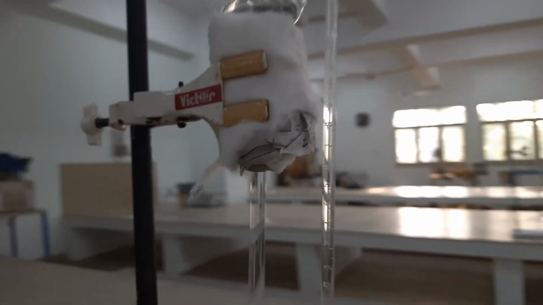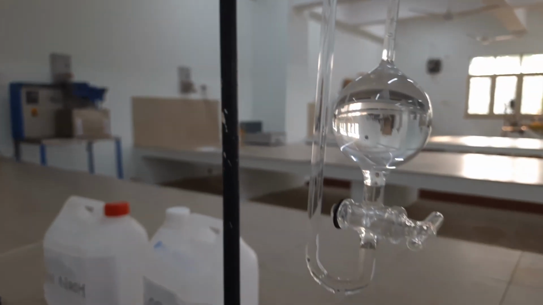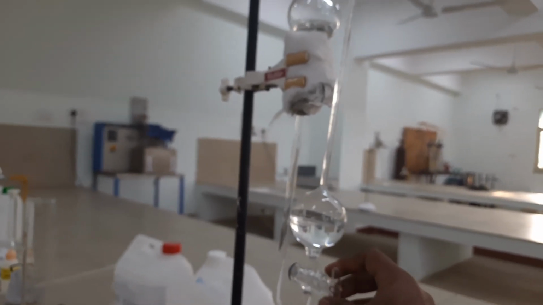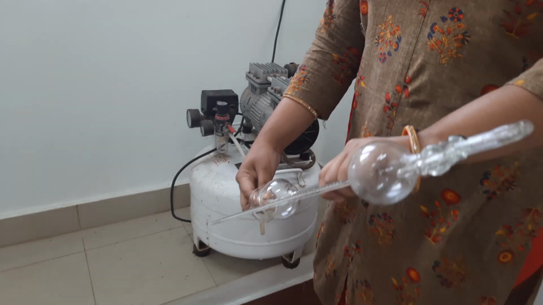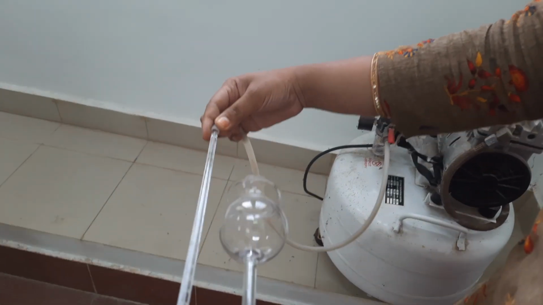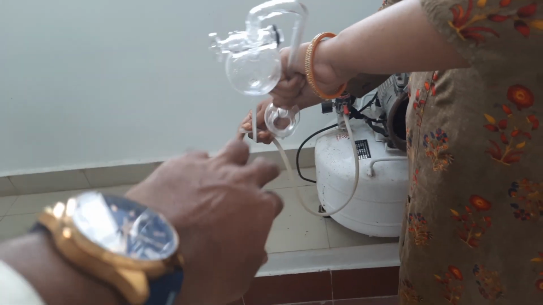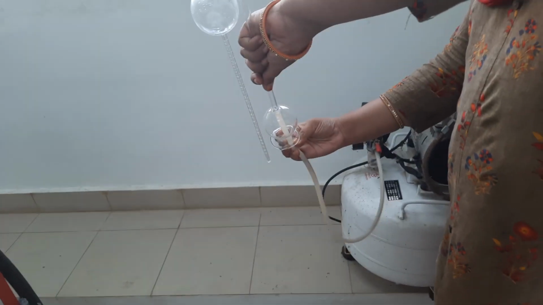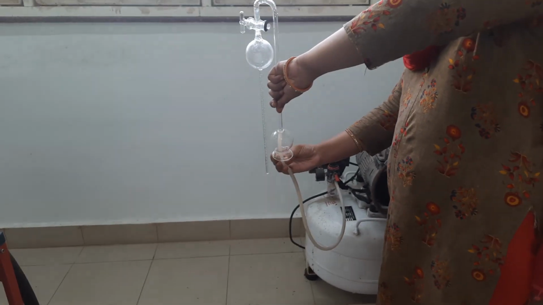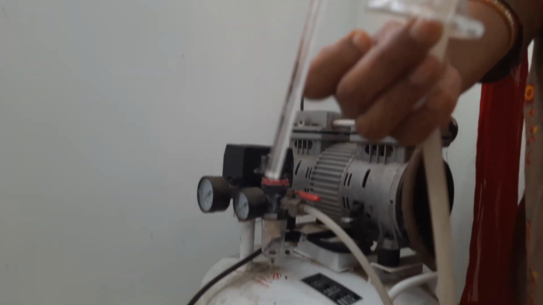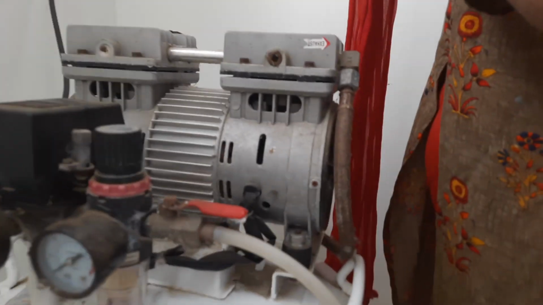We are using the compressor setup. For this, first we have to open the valve and then connect the pipe onto the dilatometer and ensure that no air bubbles remain in the dilatometer before we conduct the second part of the experiment. This is how we use it to remove the air bubbles.